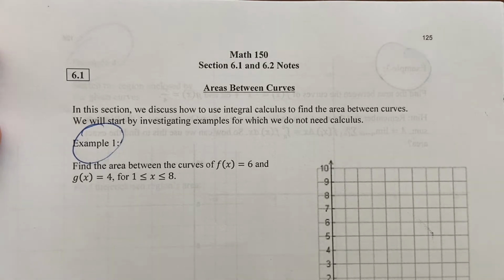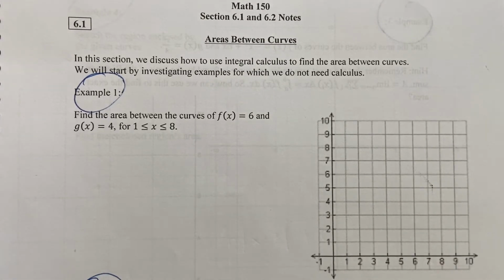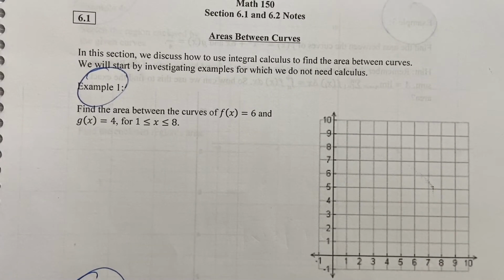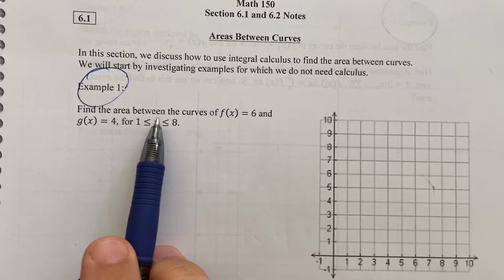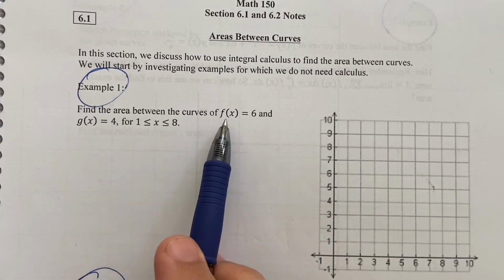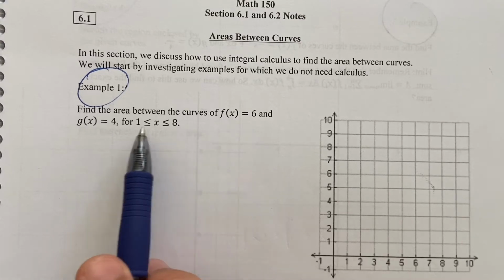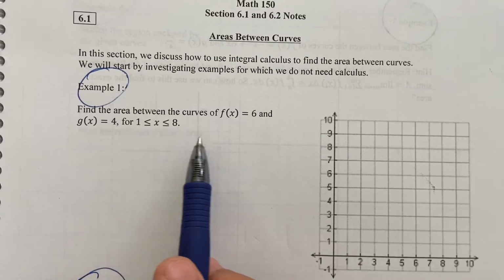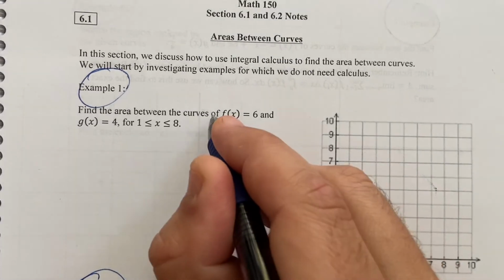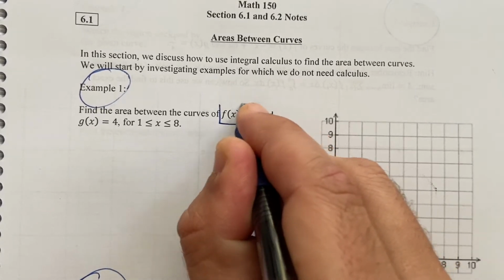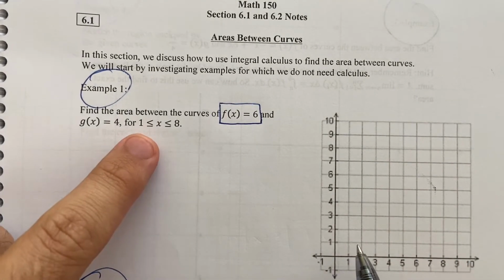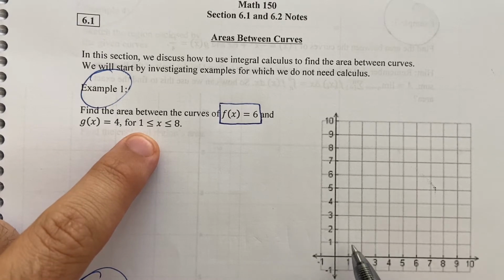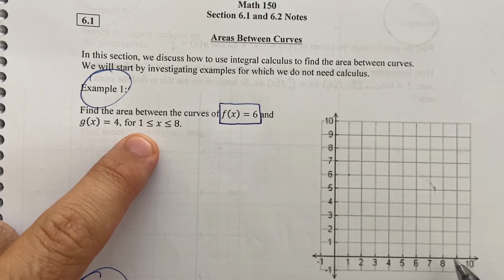Just as a way of explaining the ultimate formula that we're going to use, let's look at a couple preliminary examples for which calculus isn't really needed. If you want to find the area between the curves of f and g, where f is the constant function 6, g is the constant function 4, and we're going from 1 to 8, let's try to find the area between those curves. Maybe I'll do this one in blue. So between 1 and 8, I would have this function here.